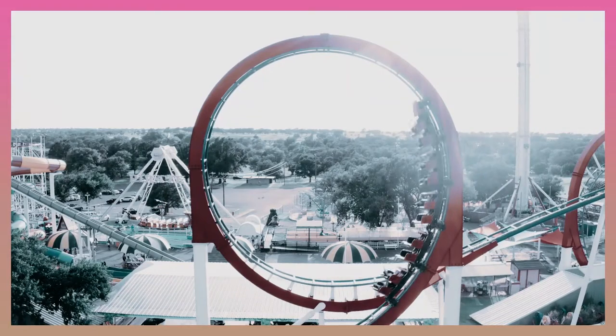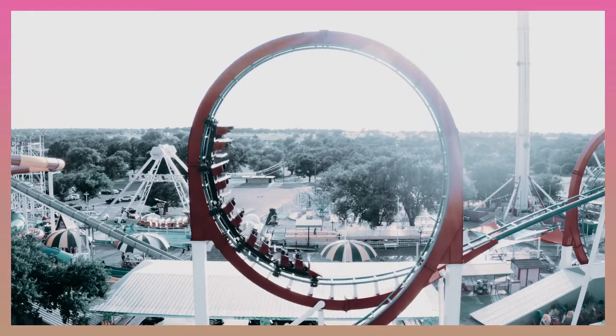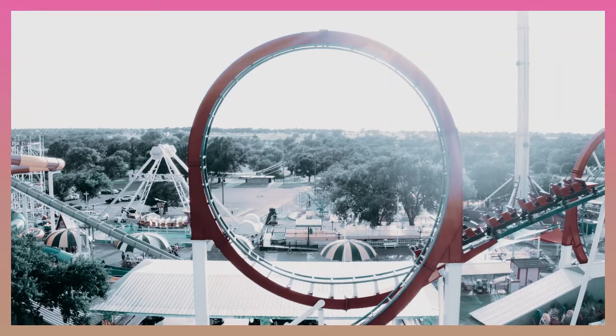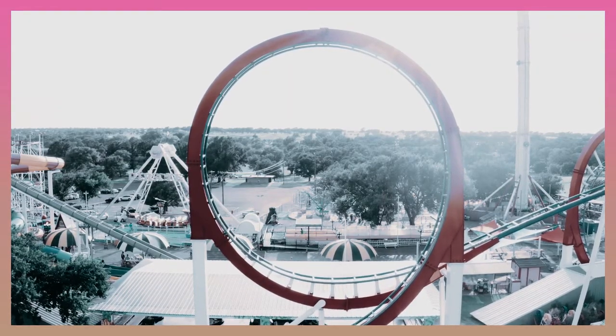Let's investigate an example of an object that moves very fast, a roller coaster. What do you wonder about the energy needed to get the roller coaster moving? What happened to that energy as it moved?